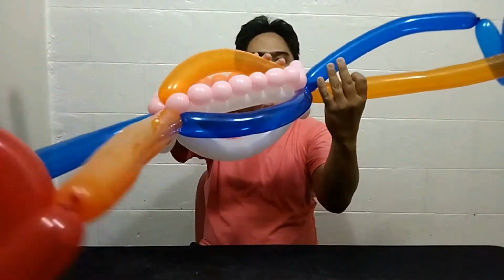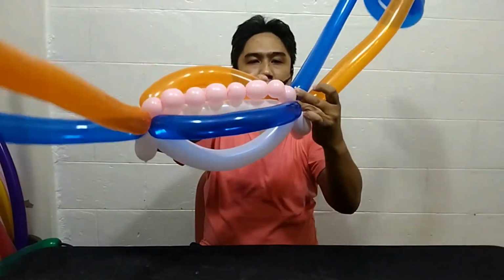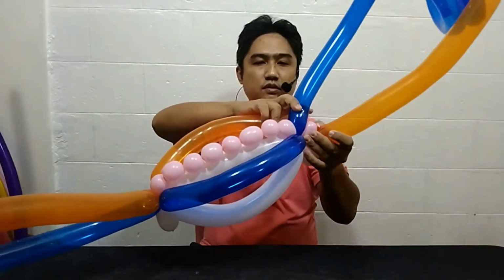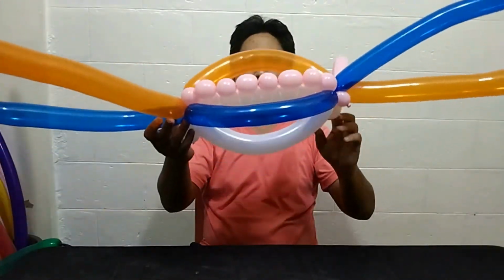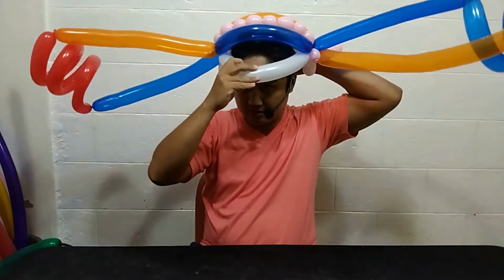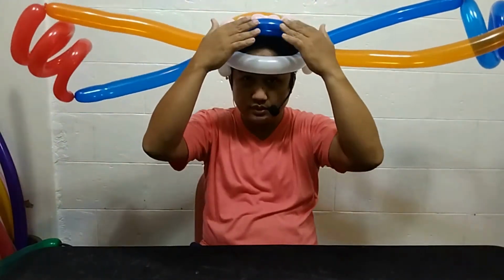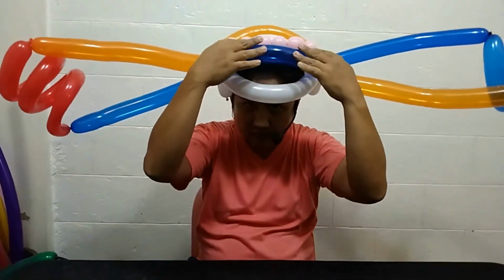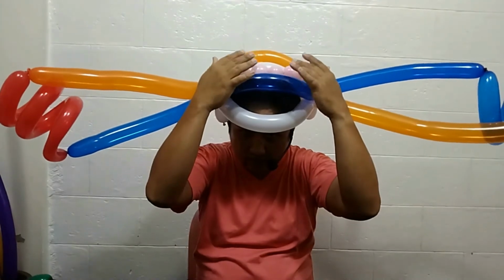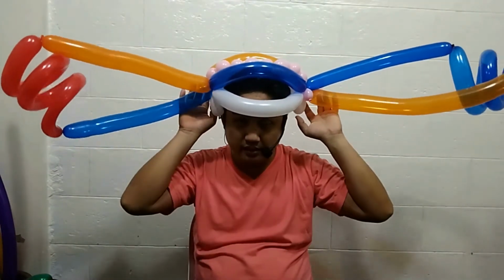Okay. So that's it. So let me wear this. Okay, so this is another part of the design using the balloon that we created just now. Hope you like this. Okay, one more idea that I'm sure might help you to create your own design.